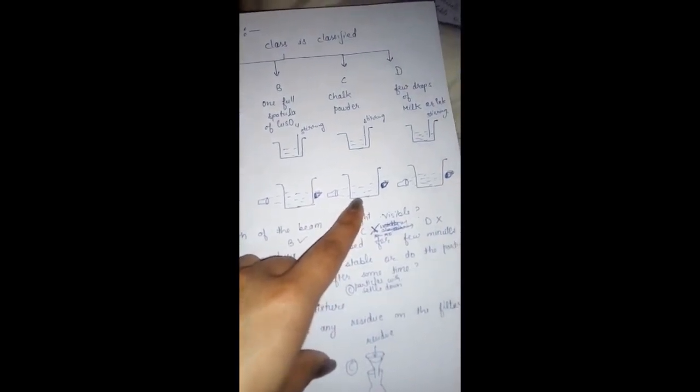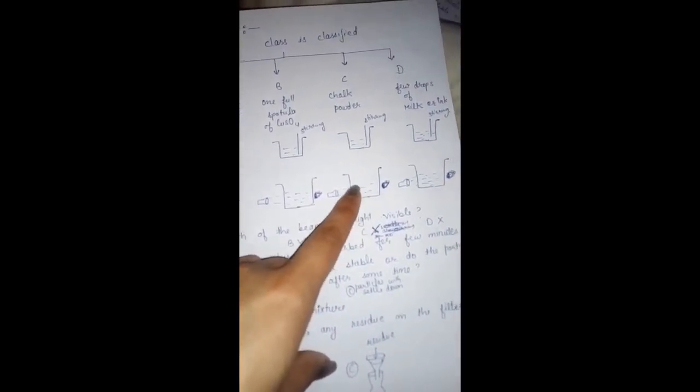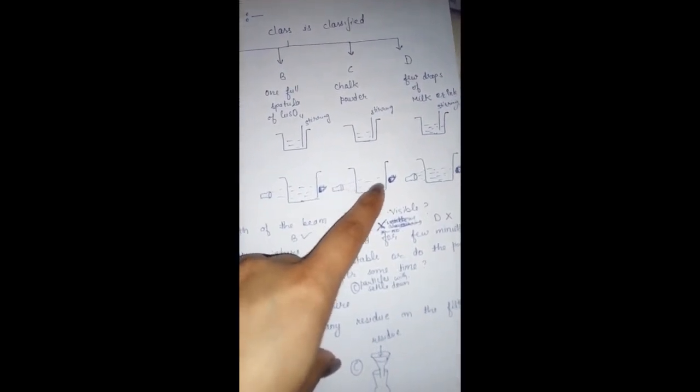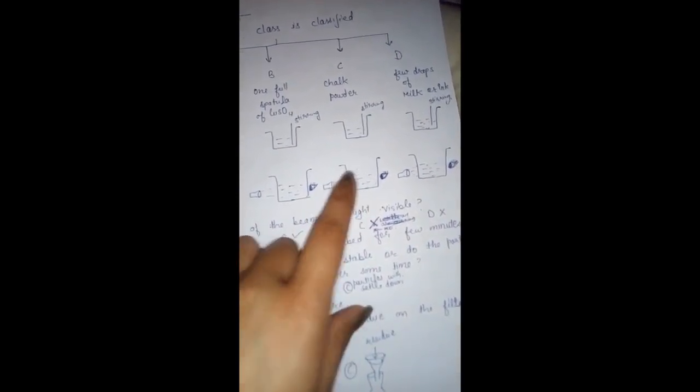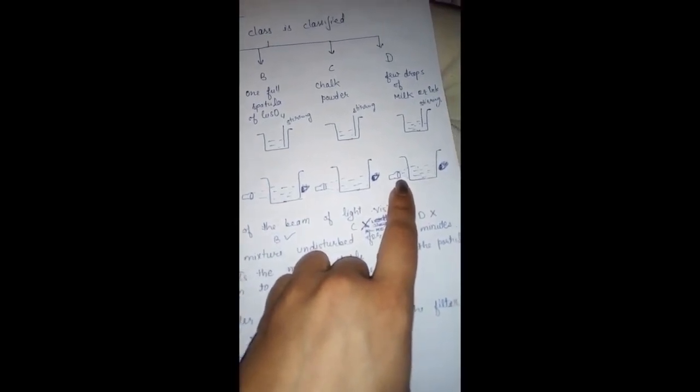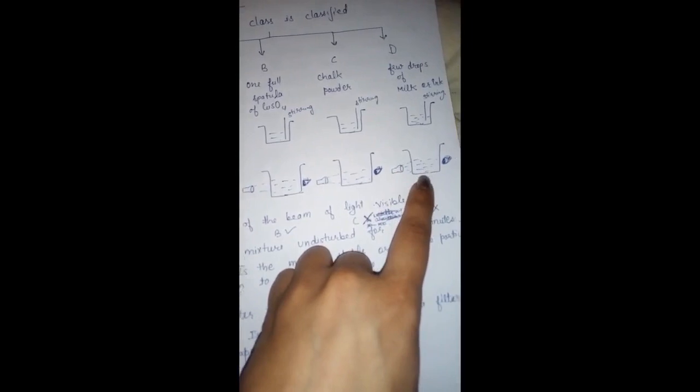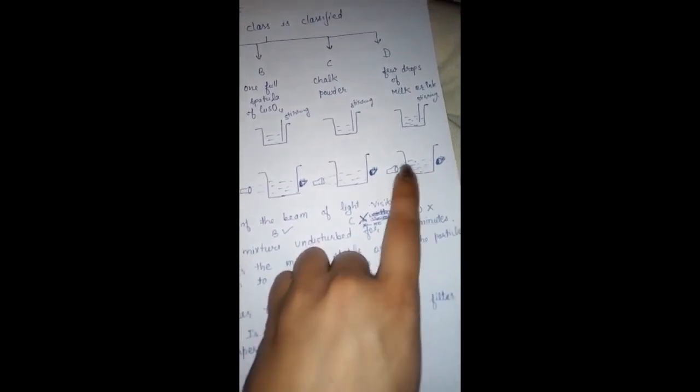It will be scattered by C only when you are stirring it or the particles are suspended in the solution. The beam of light will pass when the particles in C settle down, but in case of D, whether you are stirring it or not, the beam of light will be scattered by the particles.